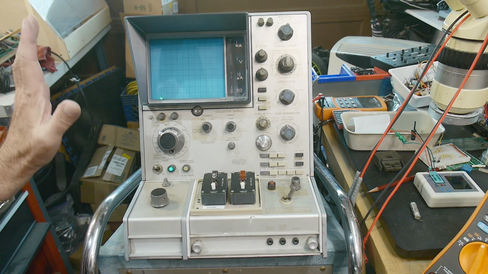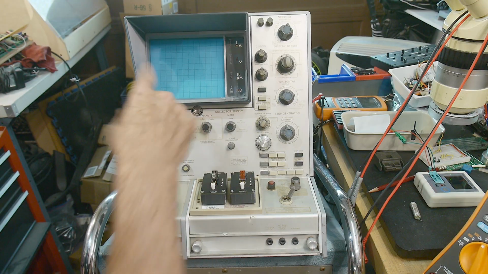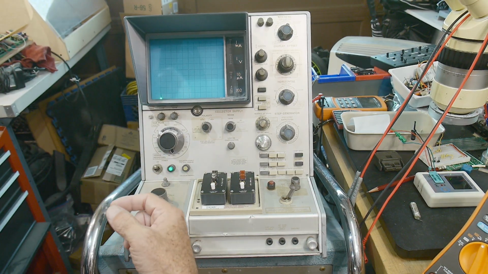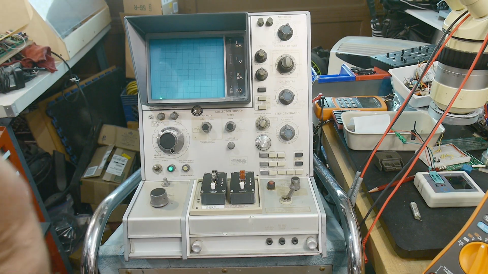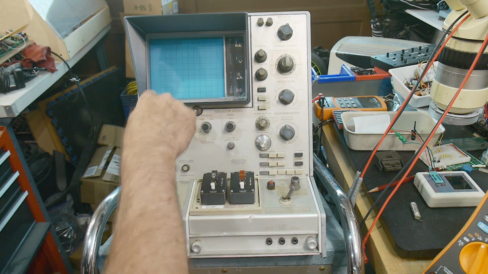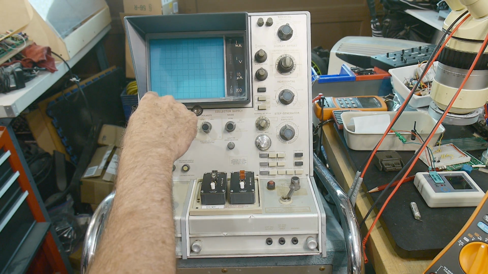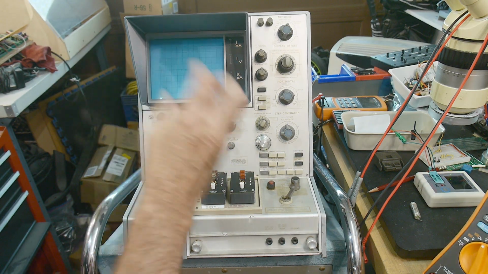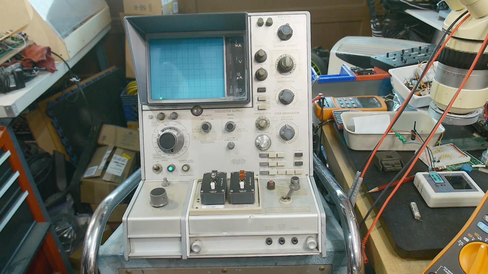There we go. So an oscilloscope gives you a plot of time versus amplitude. A spectrum analyzer gives you a view of frequency versus amplitude. A curve tracer gives you a graph of voltage versus current. That's right, voltage in this direction and current in that direction. And so it's basically a power supply that allows you to measure things, okay?